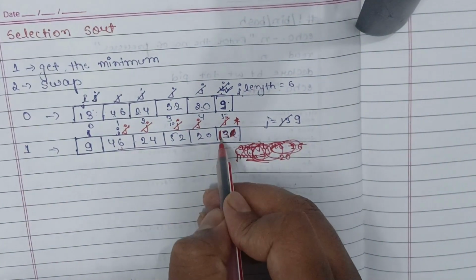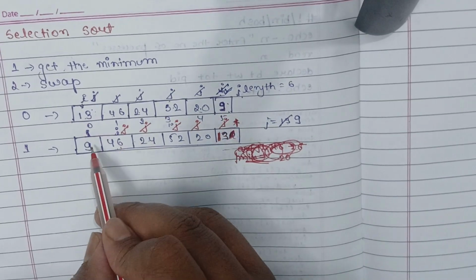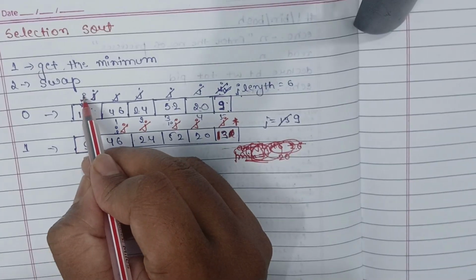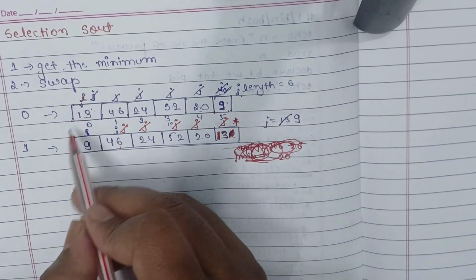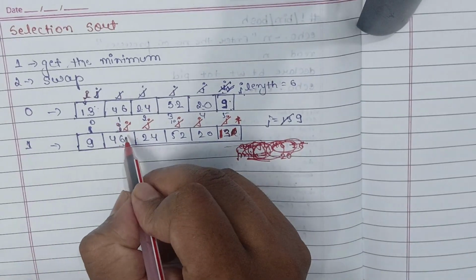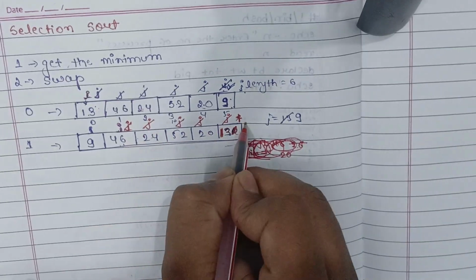So we have swapped the 13 and the 9. So 9 is there and 13 is there. We move to the second iteration, because initially i was at the 0th position. The second time i would be at the 1st position. Now let's start traversing j from this particular element to the last element.